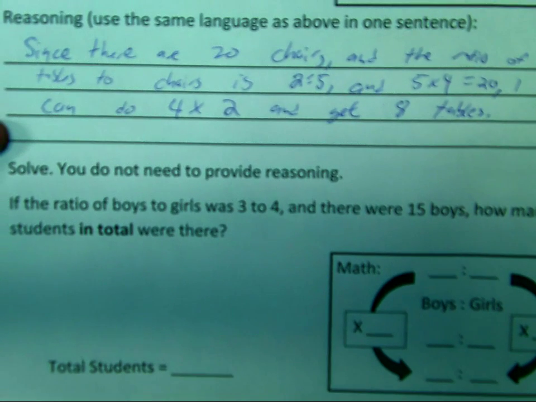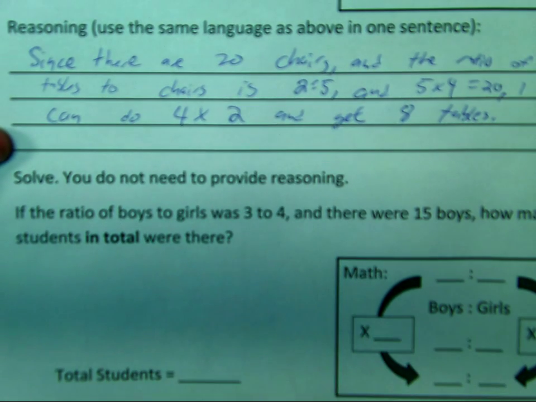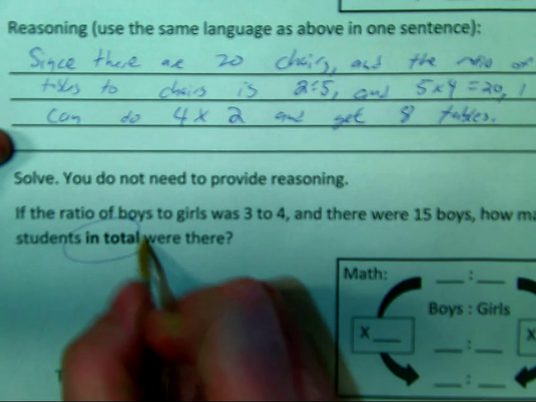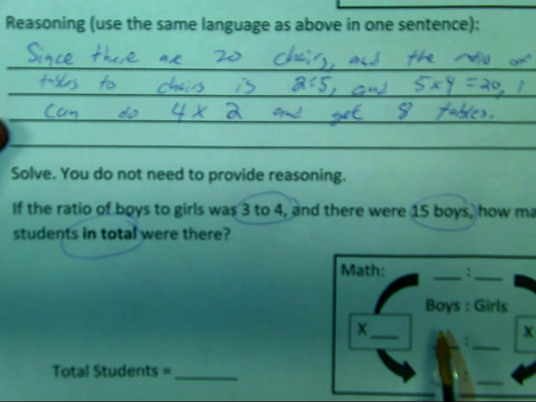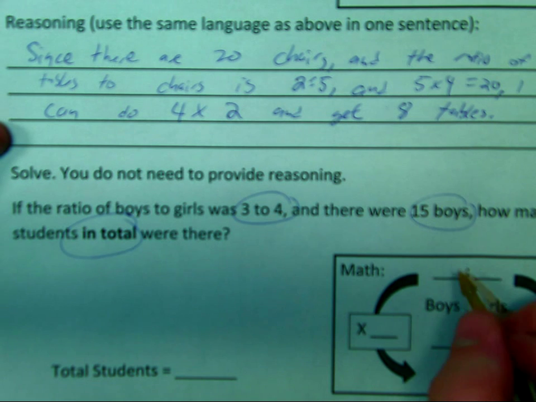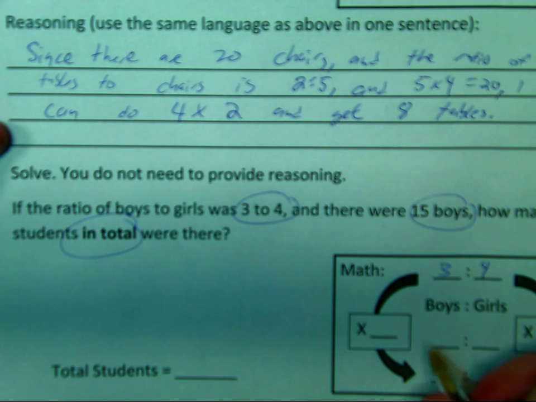If the ratio of boys to girls was 3 to 4, and there were 15 boys, how many students in total were there? So important information here. So in my little chart here, I can say this. The ratio of boys to girls was 3 to 4, and there were 15 boys.